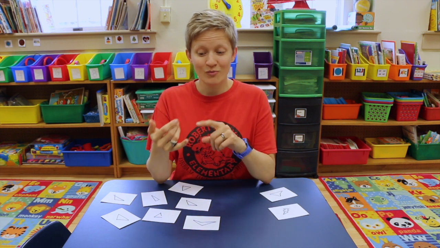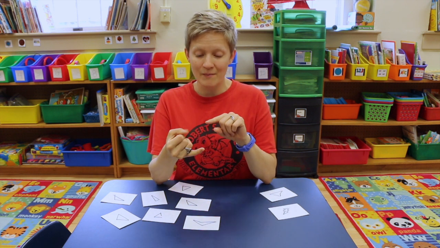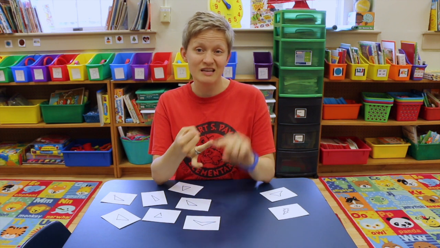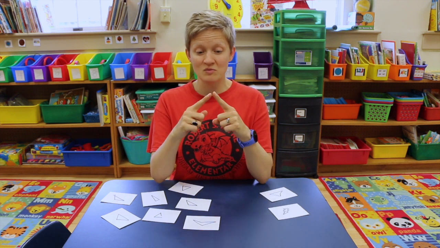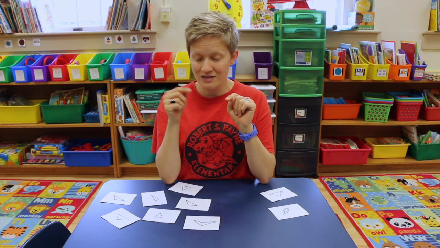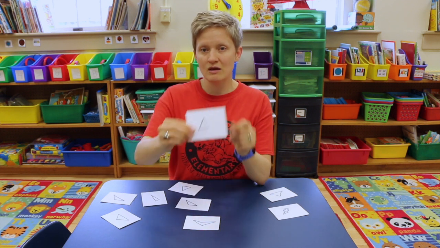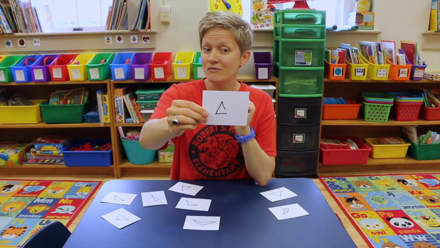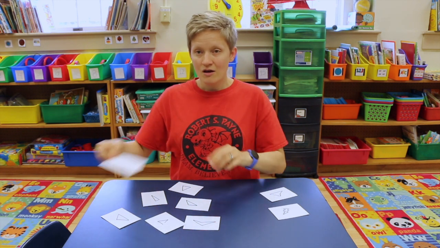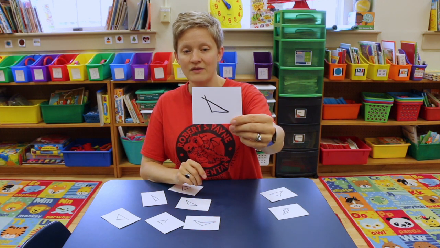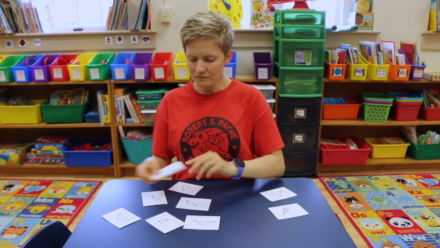You want to get them to the point where they know that a triangle has 3 sides. Those sides have to be straight. They have 3 vertices, and they have to be pointy vertices. They can't be round, and they have to be closed. So this is a great one that is open, so they would see that the shape has to be closed. We also can't have anything that crosses or like hangs off on the end. That would not be a triangle either.